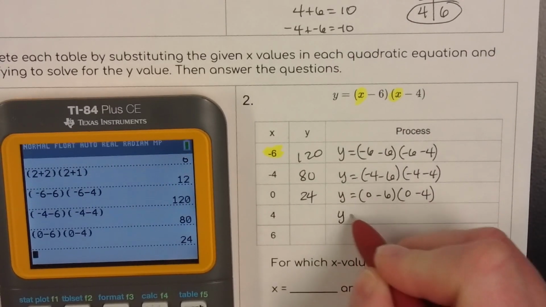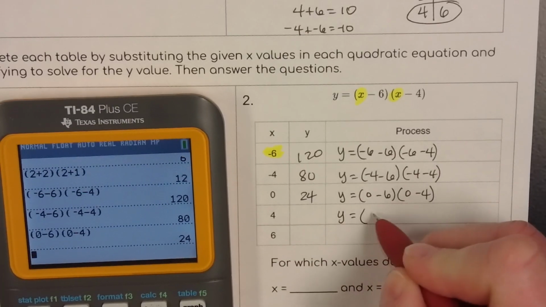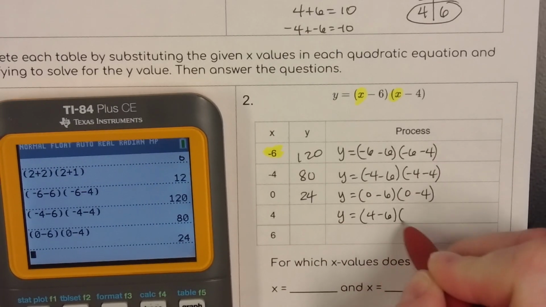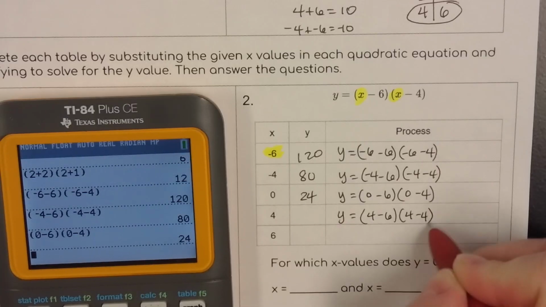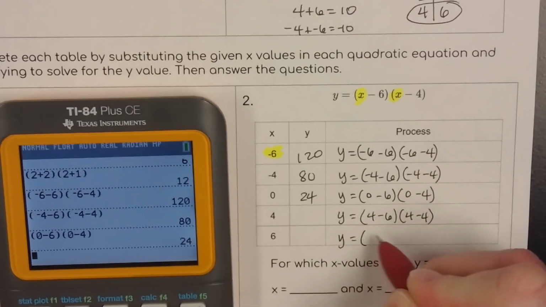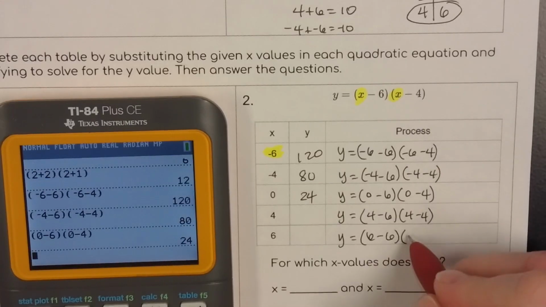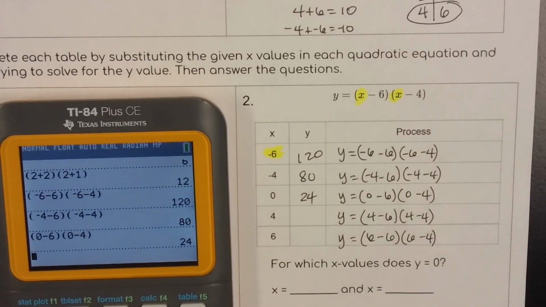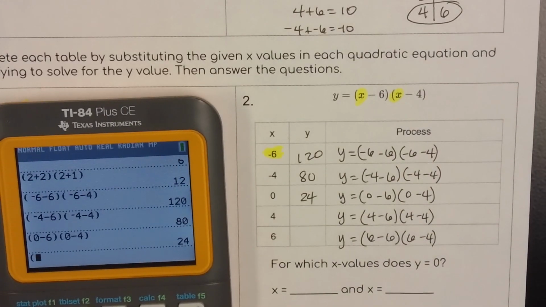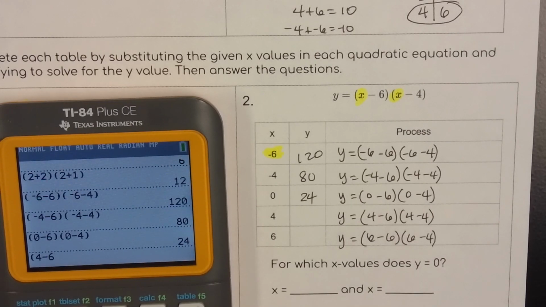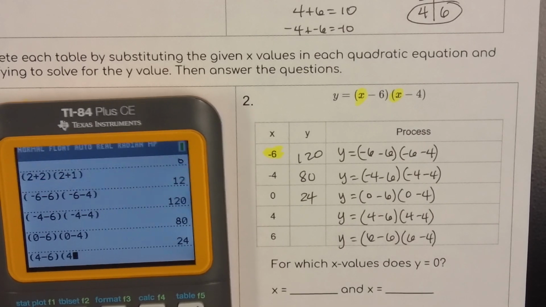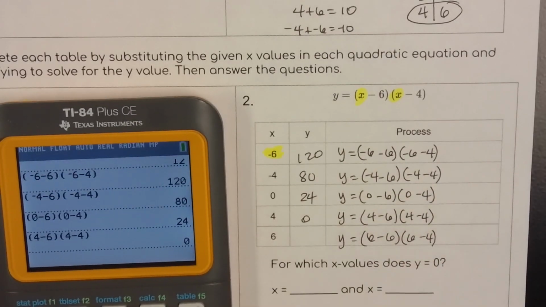And then do the same with 4 and do the same with 6. Again, you can pause, rewind, come back. Let me fill out both of these and then I'll put them in my calculator. So we're going to say 4 minus 6 and 4 minus 4, and we get 0.